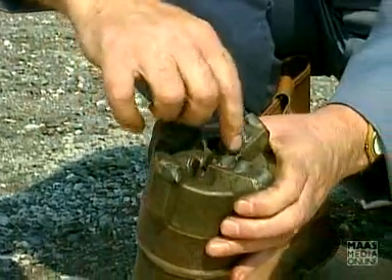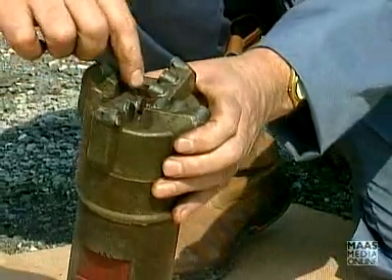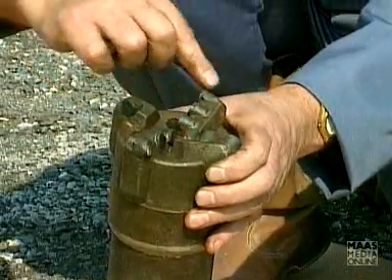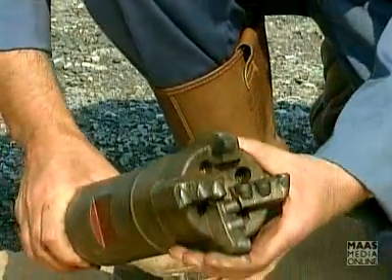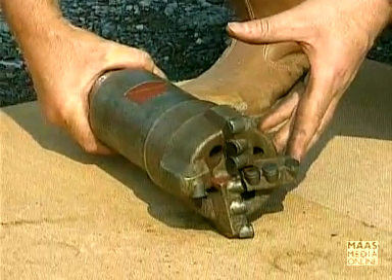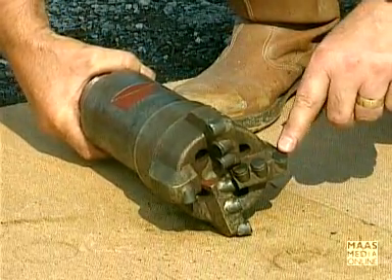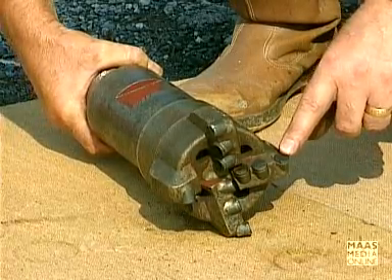Again, we have holes on the face of the bit where the flush is expelled from, and that flush is against the face of these cutting teeth, keeping them nice and clean. Polycrystalline bit. It's not used very much in civil engineering because these are very expensive. Each one of these little cutting discs costs about £100, so you can imagine it's a very expensive bit.